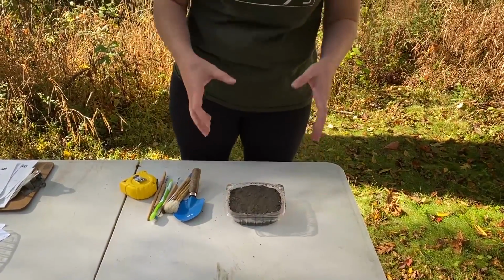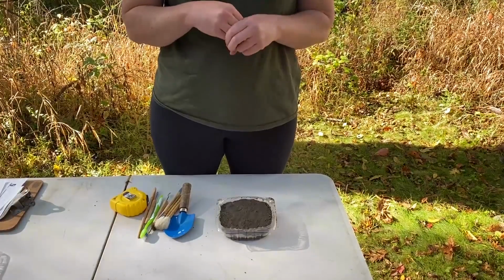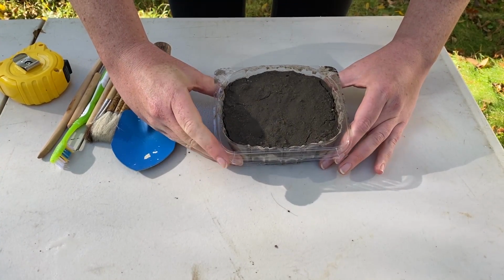And we're going to very carefully extract the fossils from this soil. The scientists that do this have to try to get the fossils out as carefully as possible so that they stay in their shape so we can get as much information from them as possible. So that's what we're going to do next. So let's start extracting the fossils.